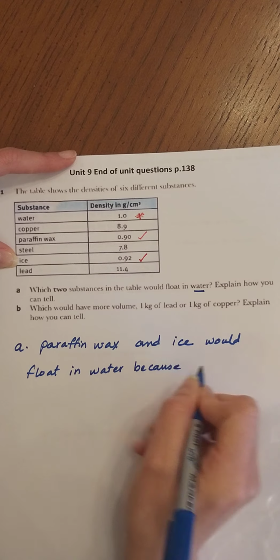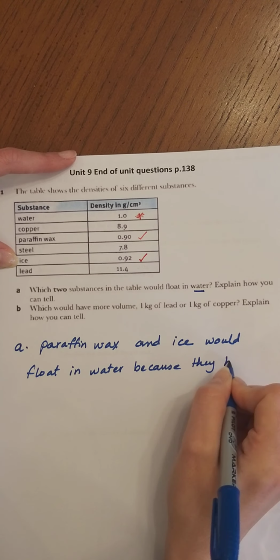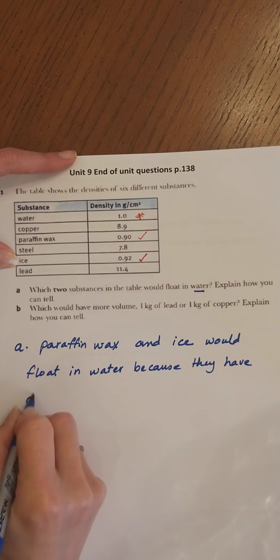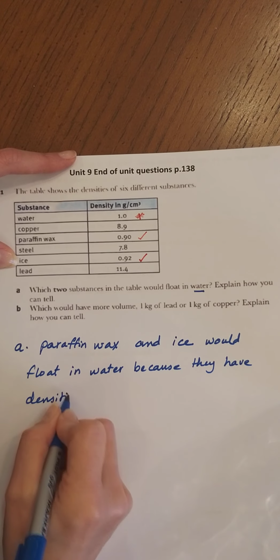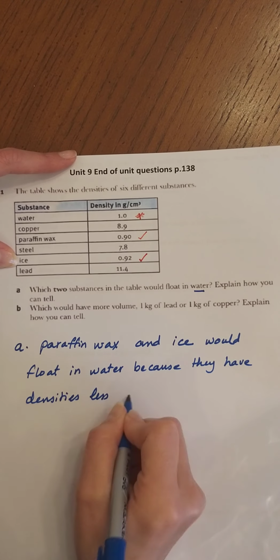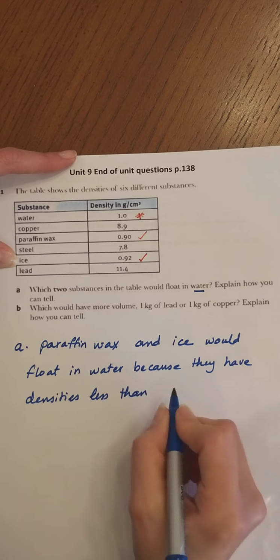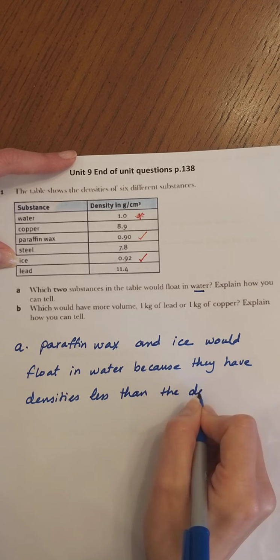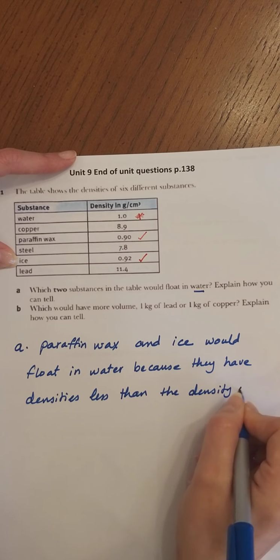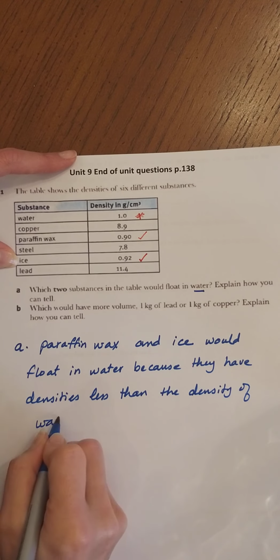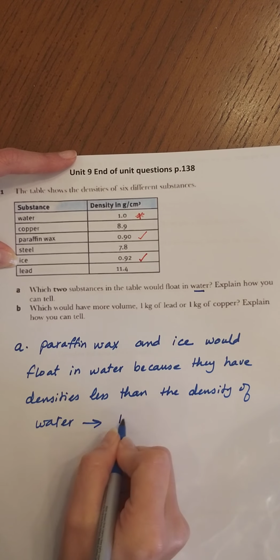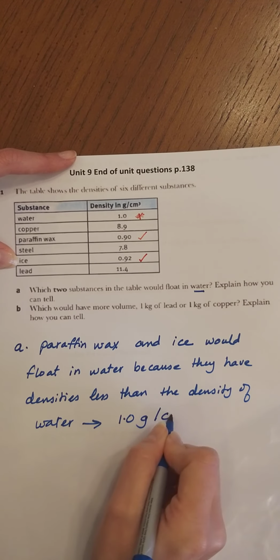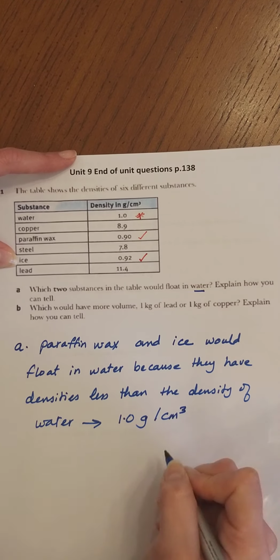because they have densities less than the density of water, which is 1 gram per centimeters cubic.